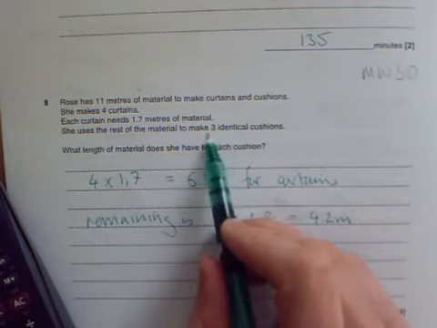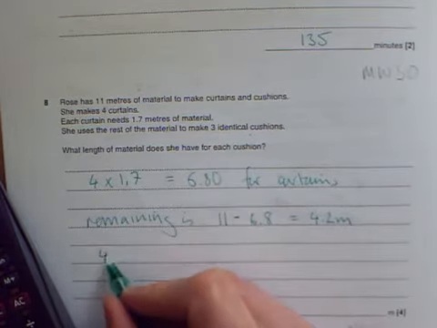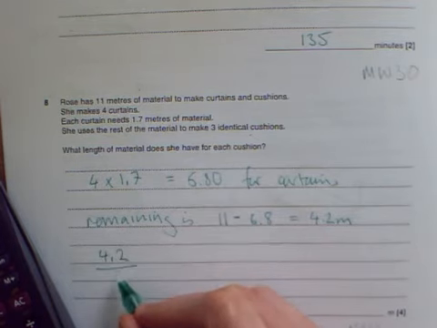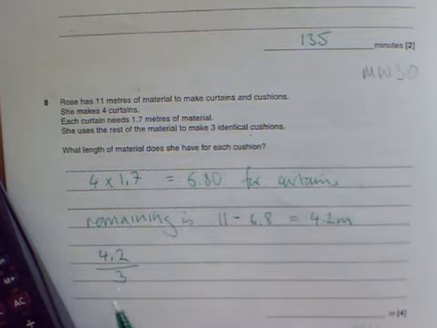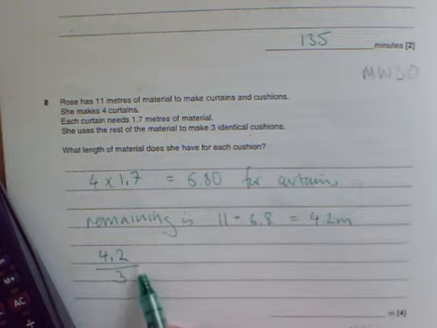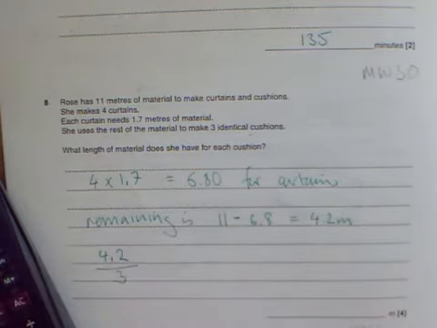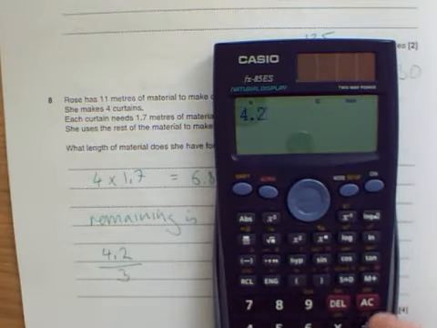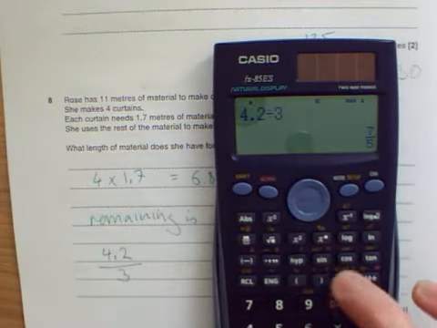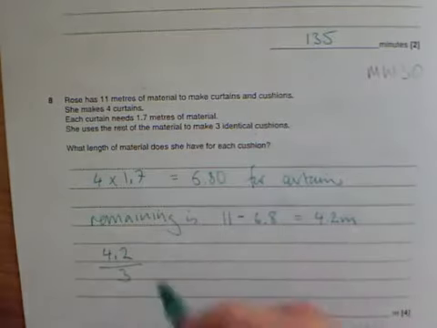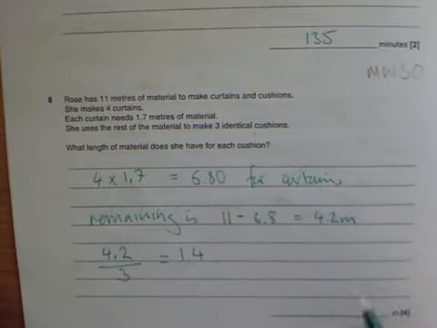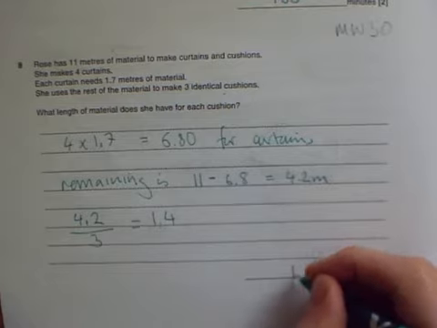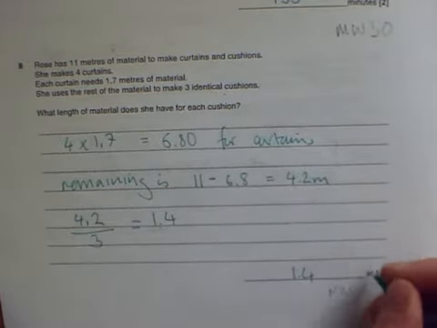She's making 3 identical cushions, so now I need 4.2 divided by 3. You could do that in your head, because 7 times 6 is 42, so it's going to be 14, so 1.4 I think. I'm going to do it on the calculator for you anyway. 4.2 divided by 3 equals 1.4. Answer 1.4, and it's in metres. They've got that already, don't need to add it in.